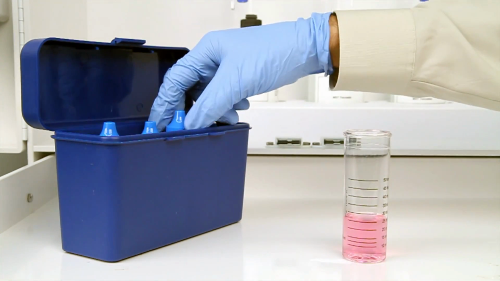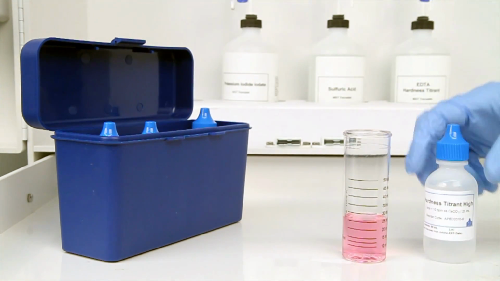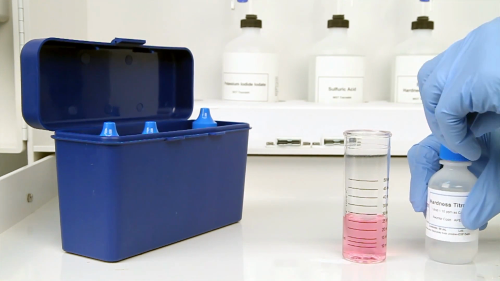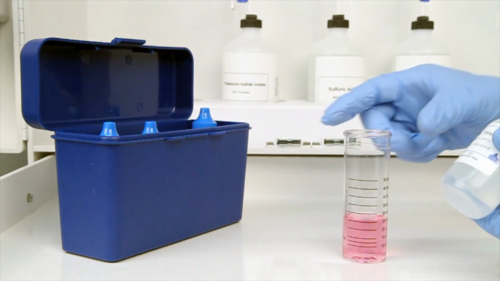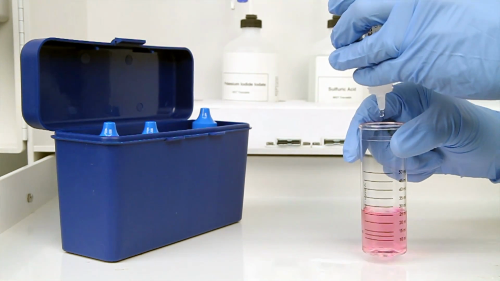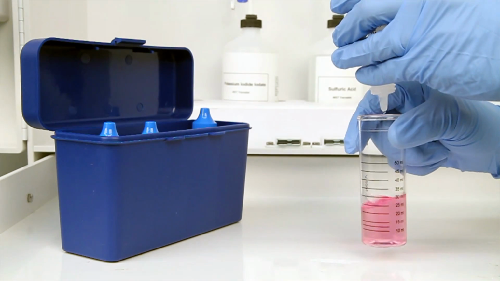The next step according to the Endpoint ID procedure is to perform the titration. Each bottle of titrant is labeled with the equivalency and sample size it was manufactured for. It's important to make sure you have the proper titrant and the proper sample size for this titration.